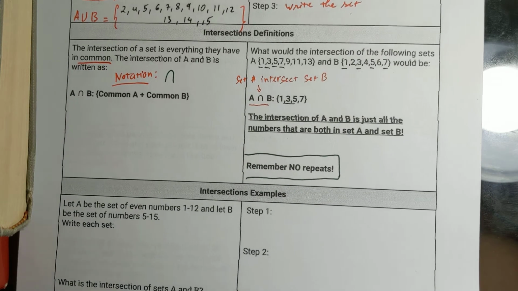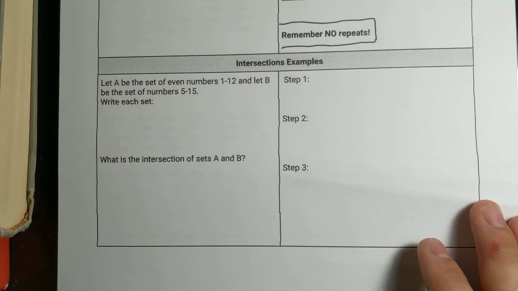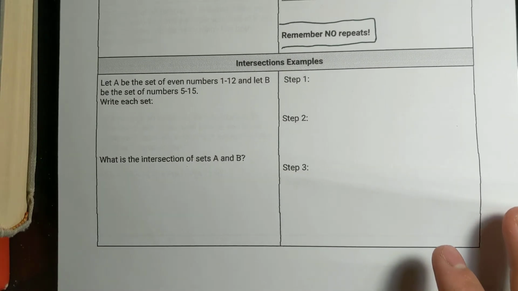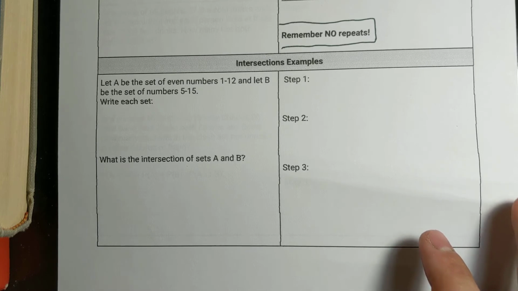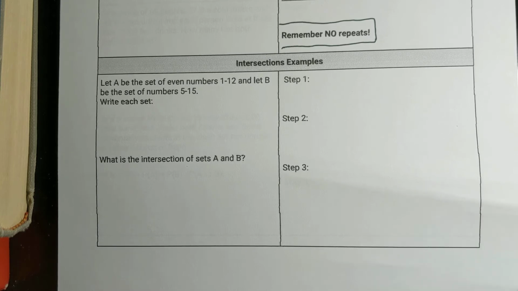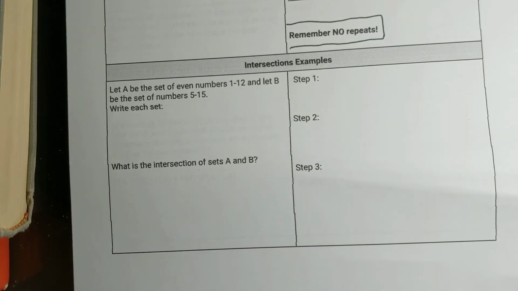Alright, so let's go to the first example here. Let's suppose that we have pretty much the same thing. Let A be the set of even numbers from 1 to 12. B is the set of numbers from 5 to 15. So again, I'm just going to write them out so you can visualize these things.